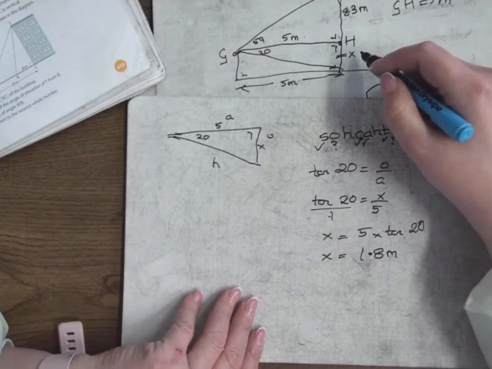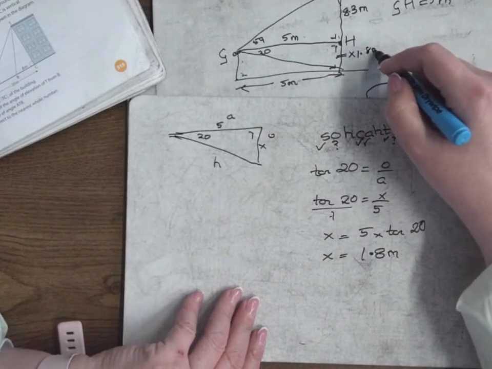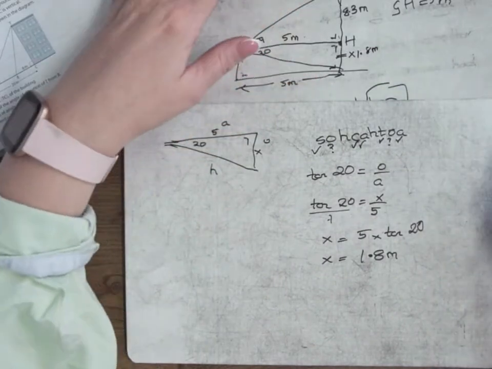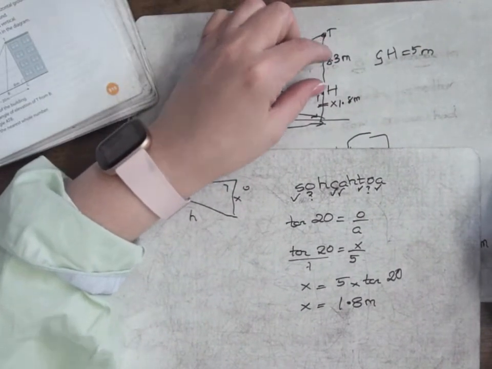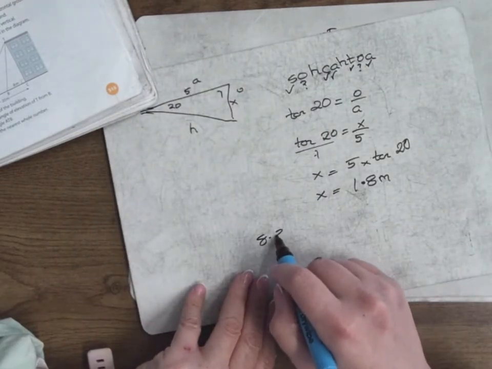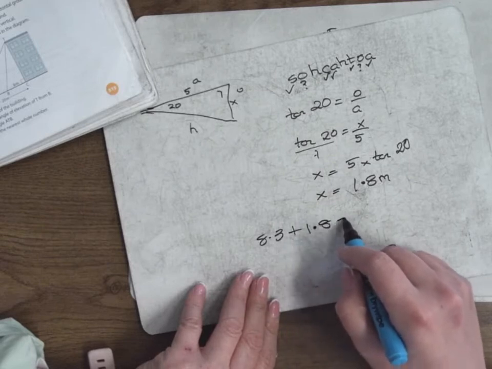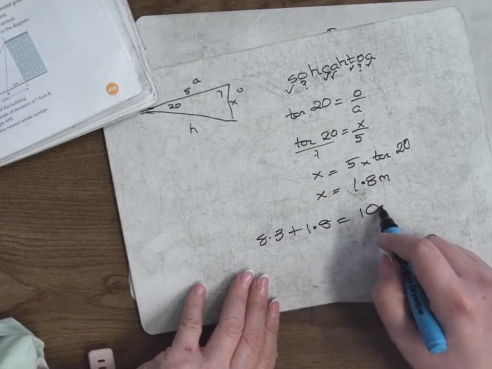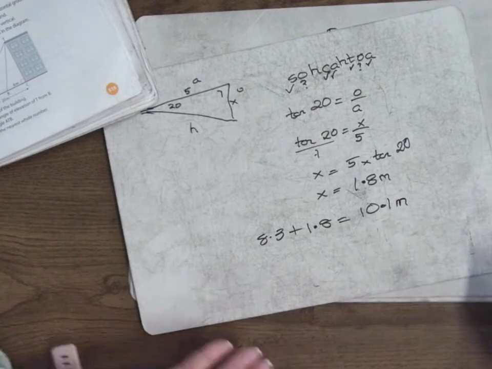Now just be careful, girls, that's not what they asked. They asked for the height of the tree. So the height of the tree is the 8.3 that you've already calculated, add the 1.8, isn't it? So it's 8.3, add 1.8, which would be 10.1 meters. Are we good with that?